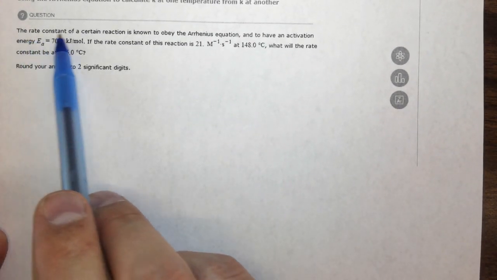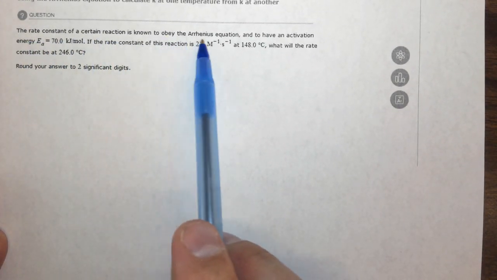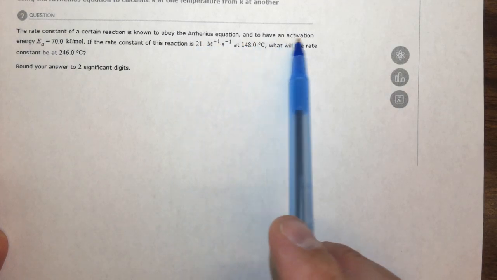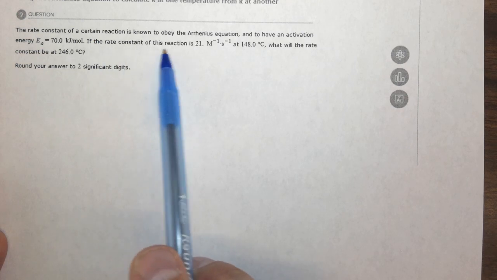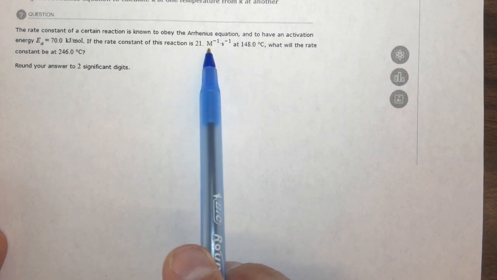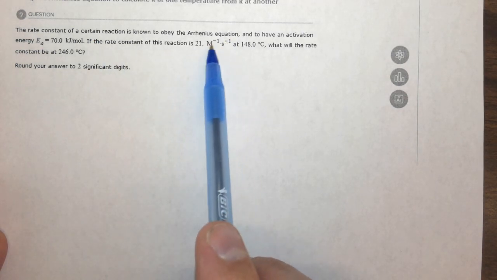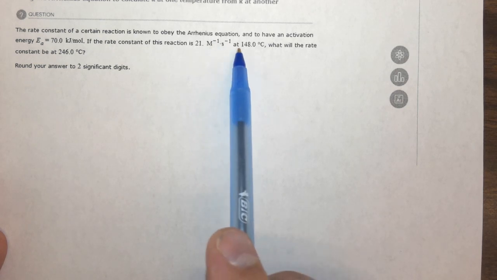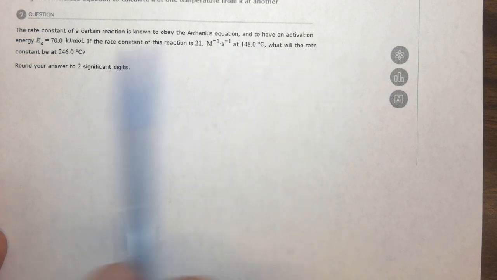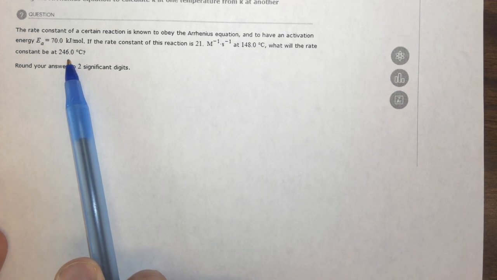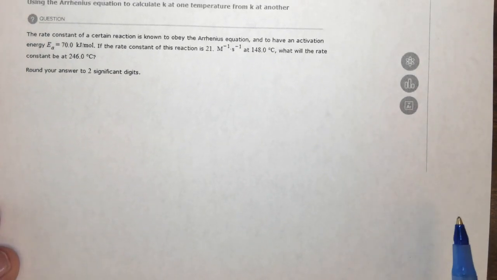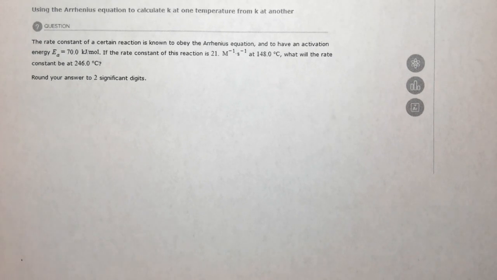This question says, the rate constant of a certain reaction is known to obey the Arrhenius equation and to have an activation energy of 70 kilojoules per mole. If the rate constant of this reaction is 21 molar to the minus 1 seconds to the minus 1 at 148 degrees C, what will the rate constant be at 246 degrees C?